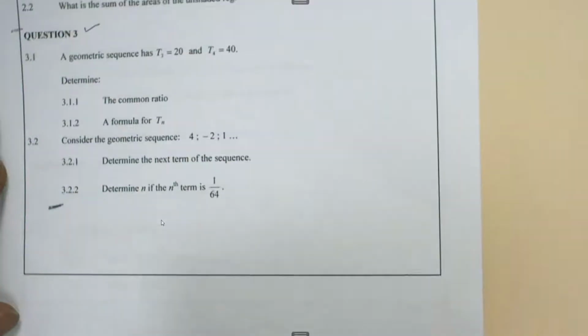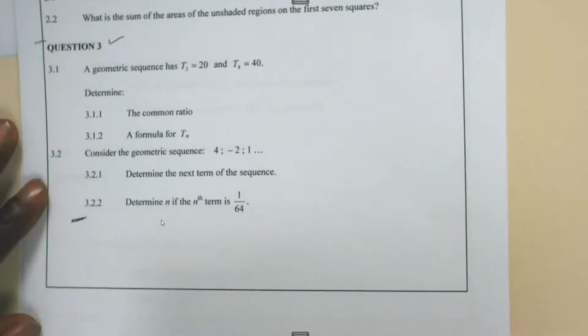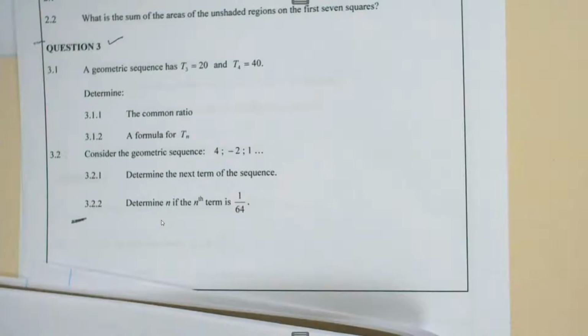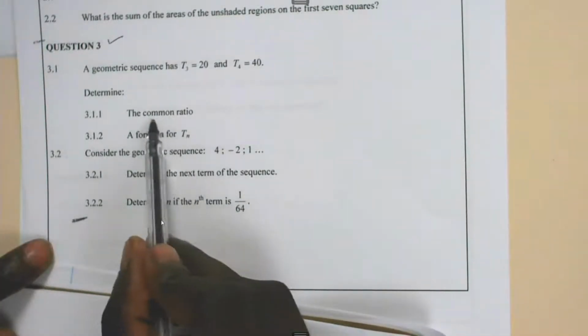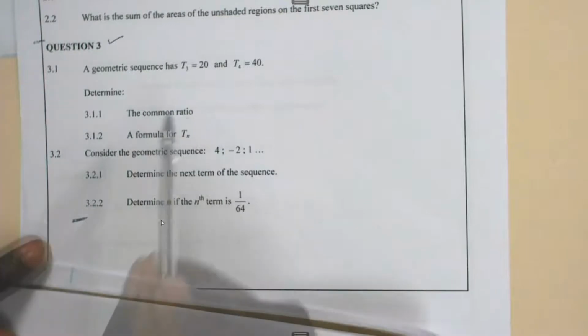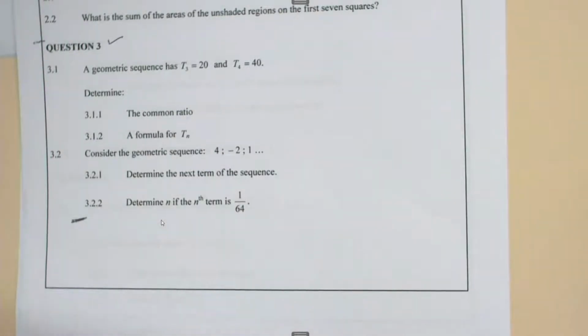Question 3 says a geometric sequence has term number 3 equal to 20, term number 4 equal to 40. The first question is to determine the common ratio.